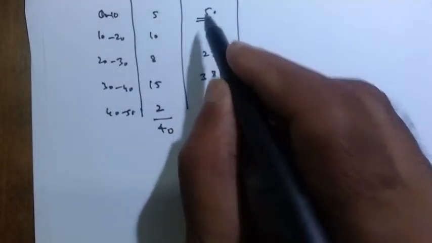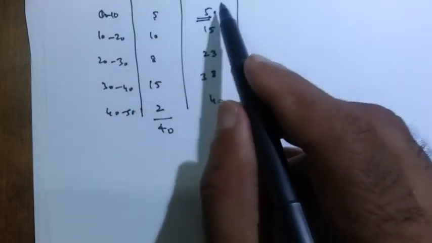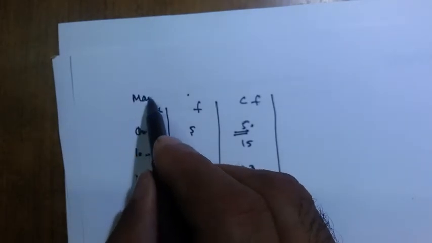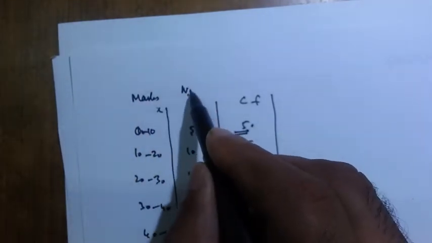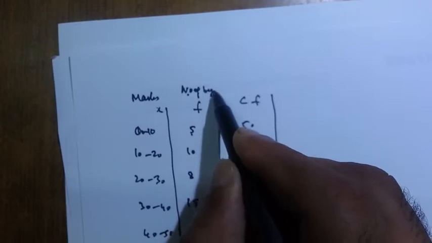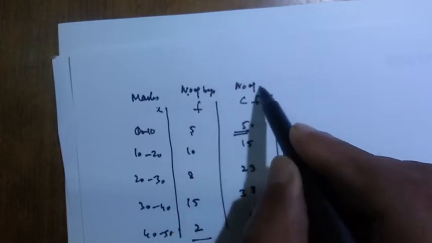Now what does 5 mean? 5 means the number of frequency, the number of persons. Suppose these are the number of boys here, so there are 5 boys. Suppose these are the marks. These are the number of boys, and they are also the number of boys.